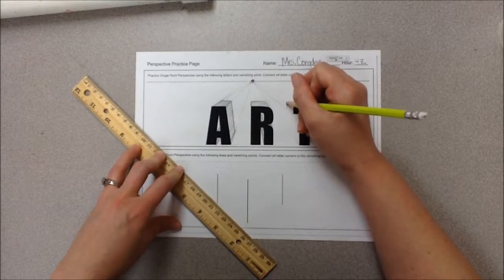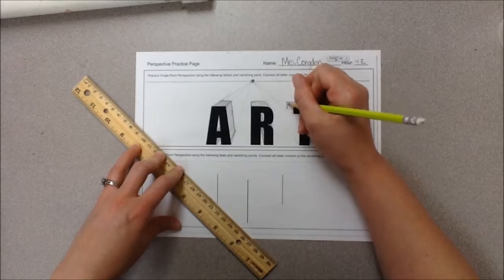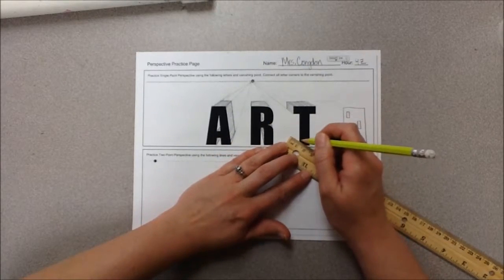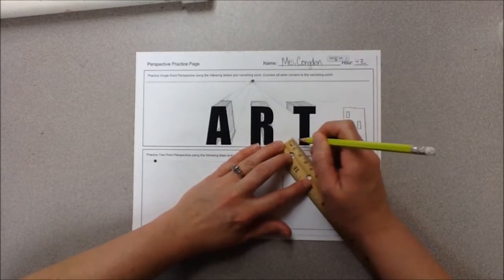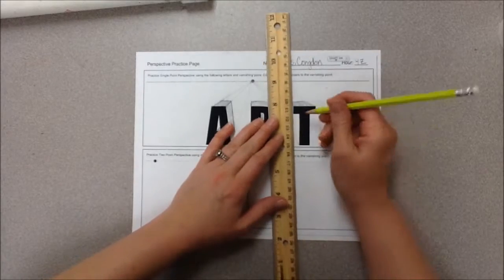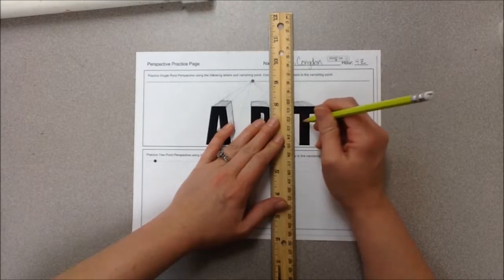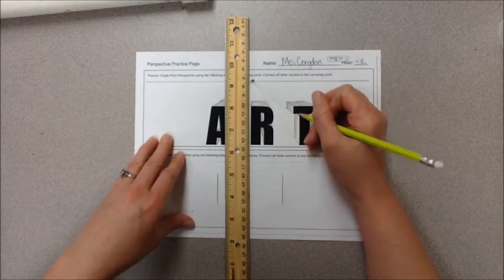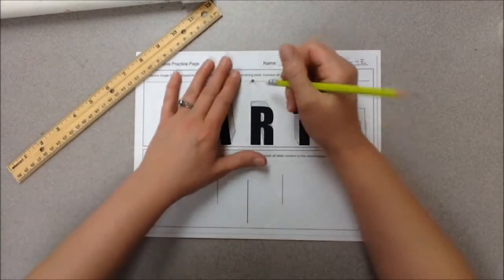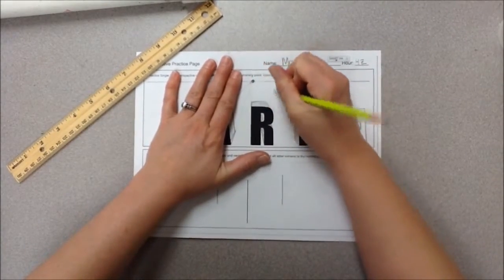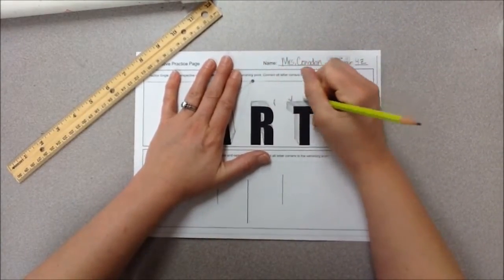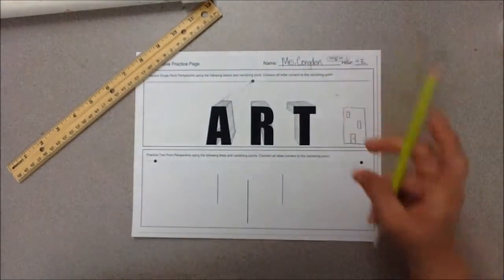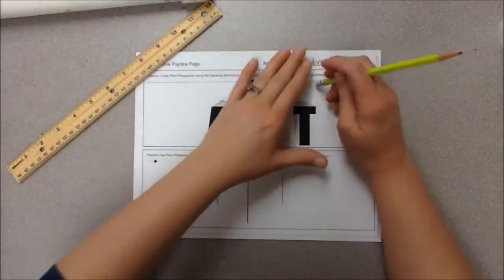And then I can do a straight line down off of this corner, because I know that's where that one needs to go. And if I want to measure this one outward, I can. So I'm going to mark it at the 1 centimeter mark. And then I want these two to be parallel to each other, this one and this one, up and down. So those are the spaces we're going to keep on the letter T. And if you erase your extra lines, now you have your ART in 3D in 1 point perspective.